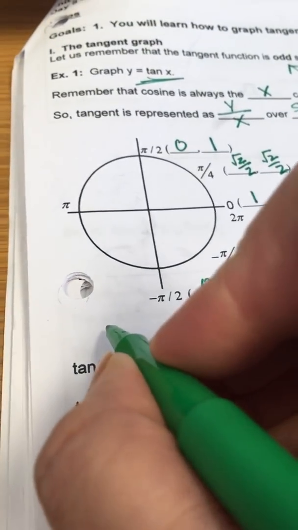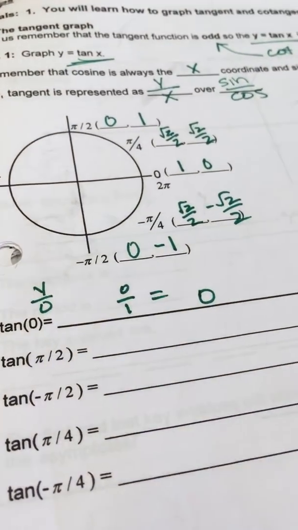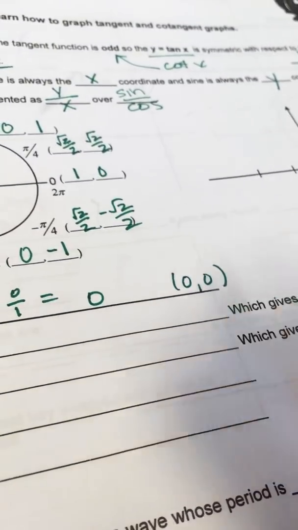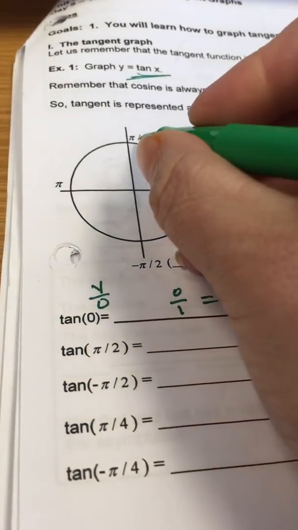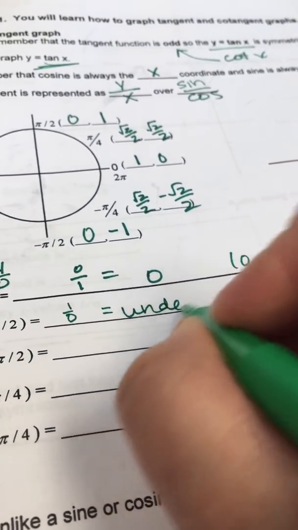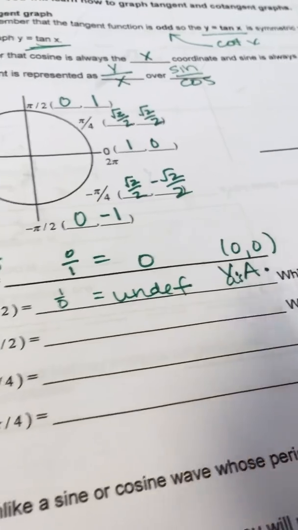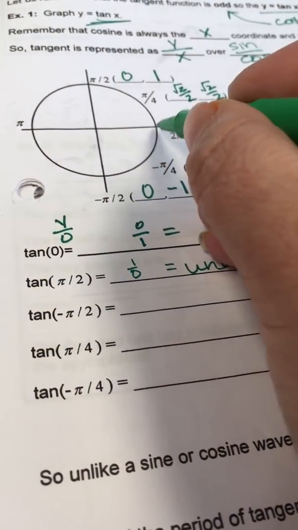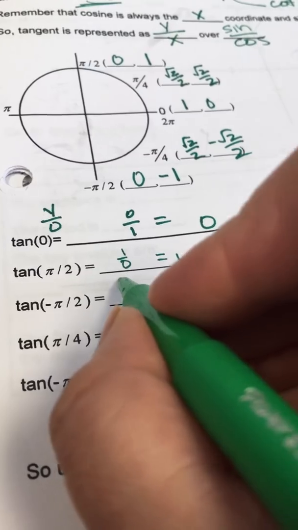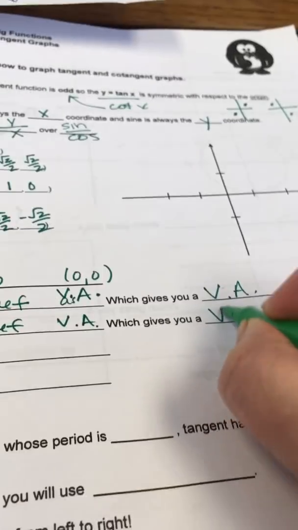Alright, so when we focus on tangent at 0, it's the y over the x. So we're talking about 0 over 1, and this is going to be 0. So at the origin, we're talking about the point 0, 0. At tangent of pi over 2, so up here at 90, we're talking about 1 over 0, so that means undefined. So we're going to have a vertical asymptote. At negative pi over 2, going the reverse way, we have negative 1 over 0, so undefined, which is again a vertical asymptote.